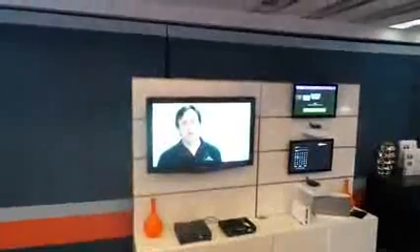High quality. We can select the bandwidth. You can select the bandwidth depending on your home bandwidth to make sure you have the maximum quality. And we can see that looks fantastic. It looks pretty good indeed.